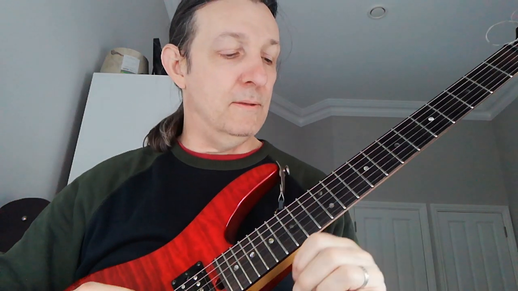Okay. So those are the whole tone sounds based on the 1, 4, 5, and 6 string family, as well as the dominant 7 with the sharp 5, flat 5, sharp 9, and flat 9.